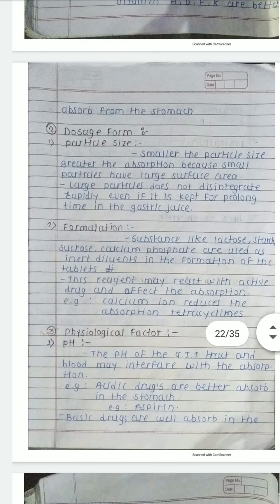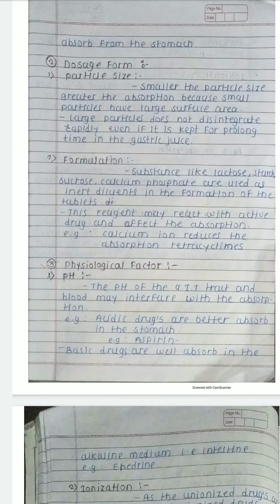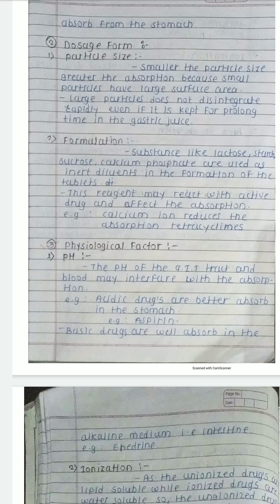Okay. Next is the dosage forms. First is particle size. As we know, the smaller particle size will have greater absorption, because the smaller your particle size, the larger the surface area, and when the surface area is larger, it gets absorbed easily. If you take larger particles, they do not disintegrate rapidly. When you take your drug, it enters your GIT, and there it gets disintegrated.